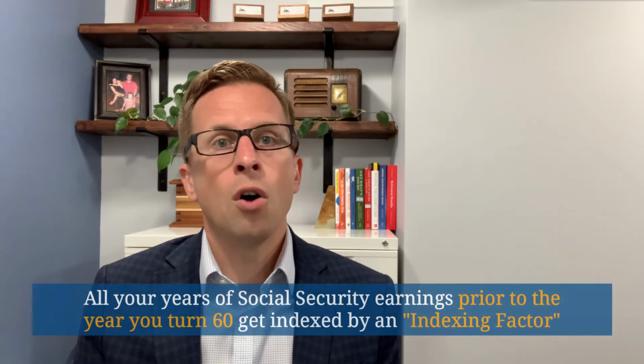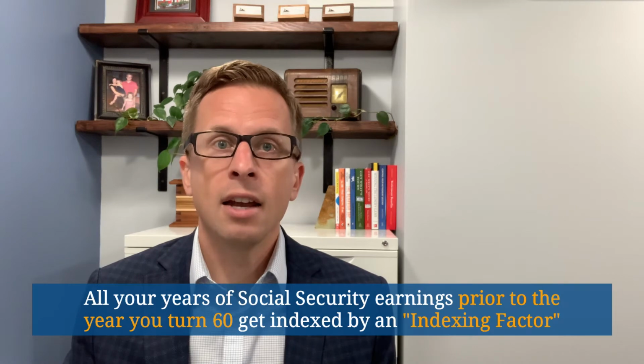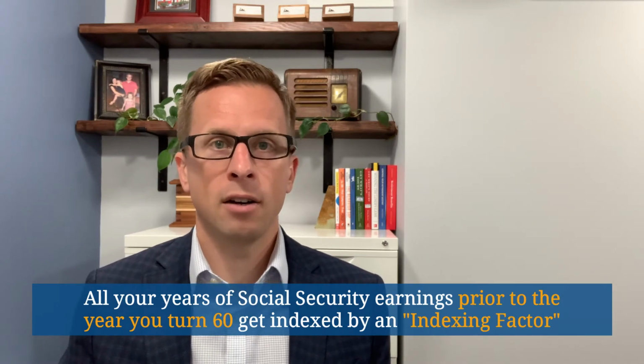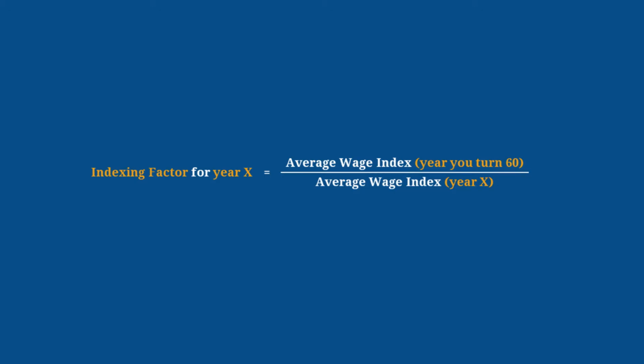Indexing adjusts that $11,700 to the equivalent of what it would have been if you instead earned it more recently. All your years of Social Security earnings prior to the year you turn 60 get indexed by what's called an indexing factor. The indexing factors are calculated by taking the National Average Wage Index for the year you turn 60 and dividing it by the National Average Wage Index for each respective year of earnings.